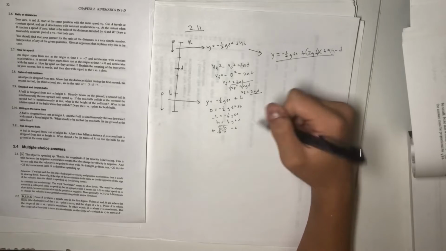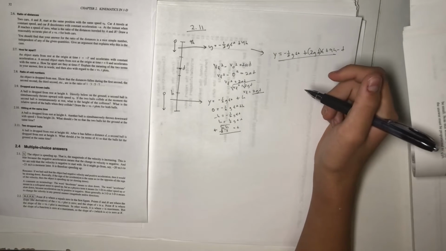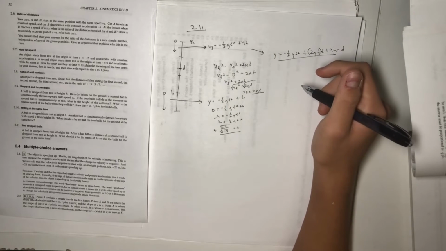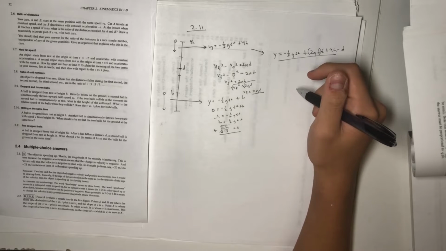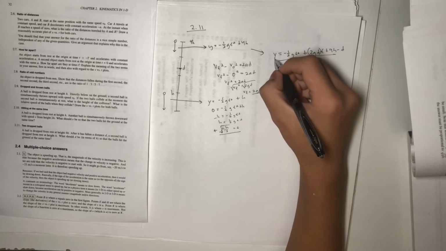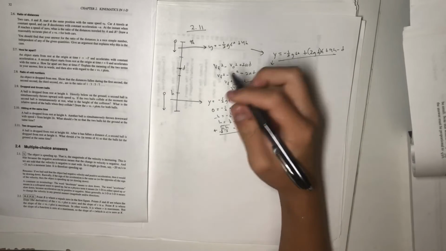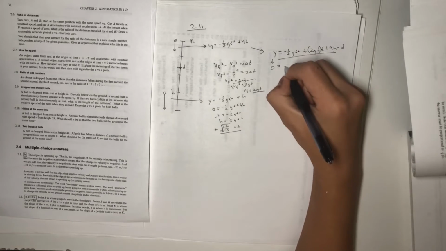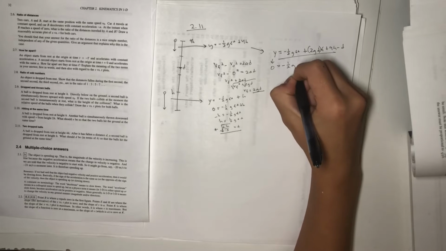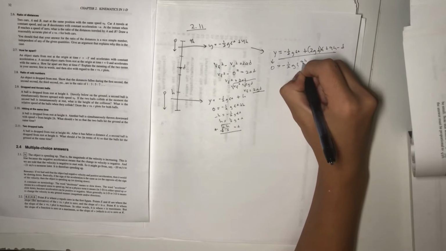If we want to solve this, we already have the time, because we know how much time there is for this thing to fall, and we also know that this has to be equal to 0 because we want both of these balls to hit the ground at 0. So we have 0 is equal to negative half g, and then 2h over g.